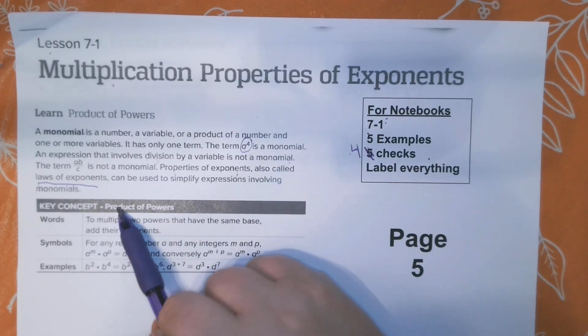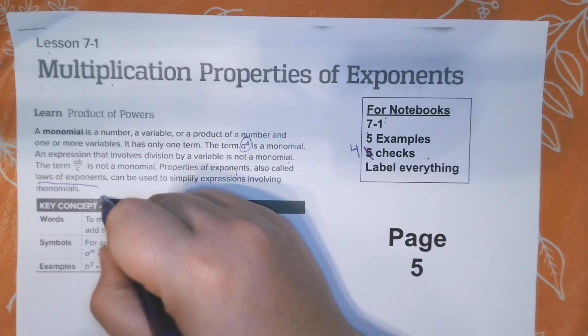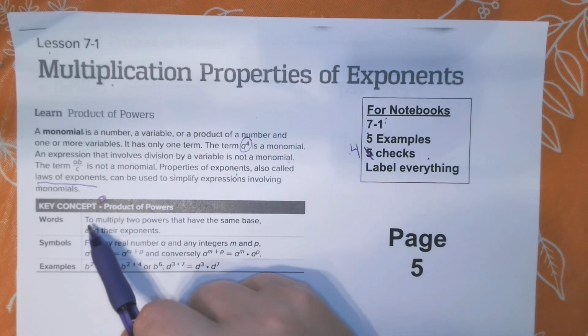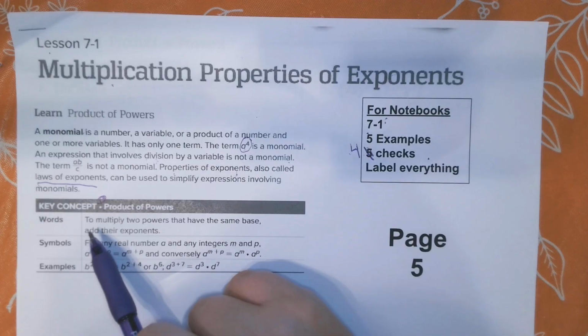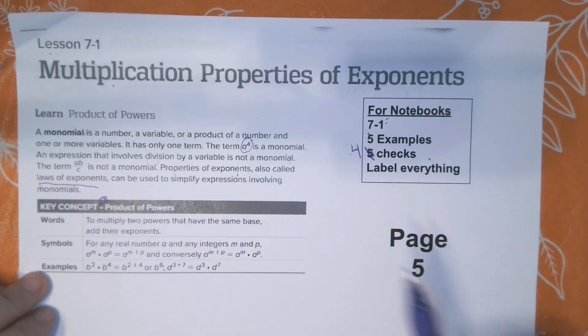So, we're going to start with product of powers. Okay, product of powers. That means to multiply 2 powers that have the same base, you're going to add their exponents. Let me show you how.